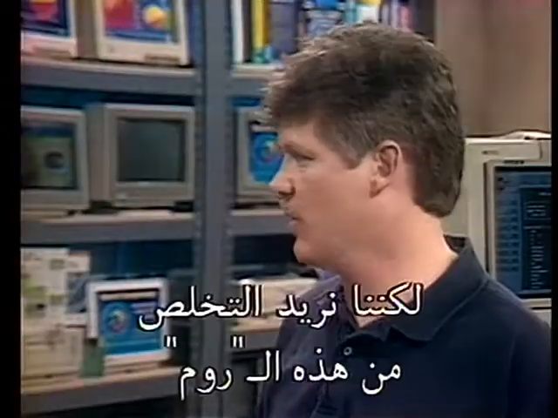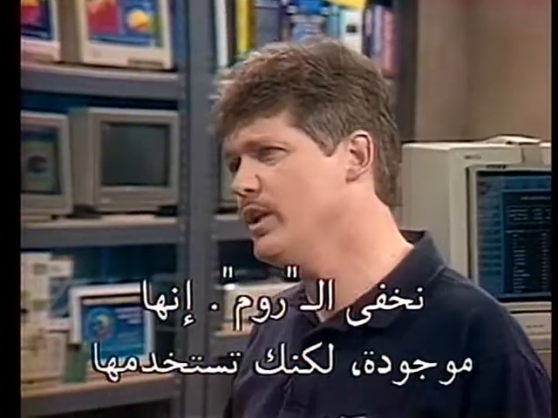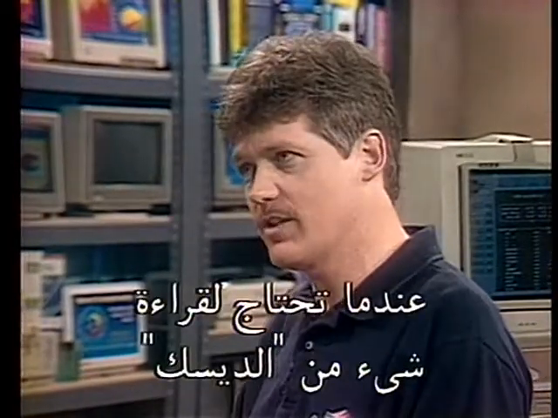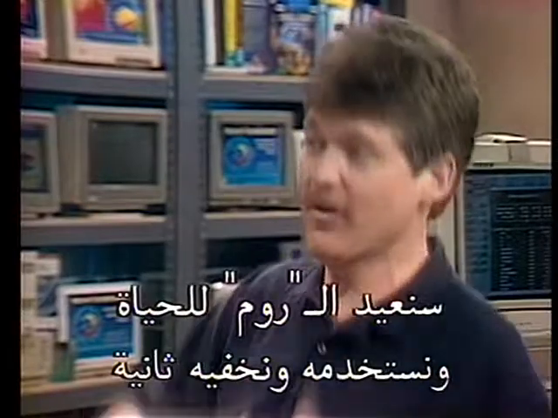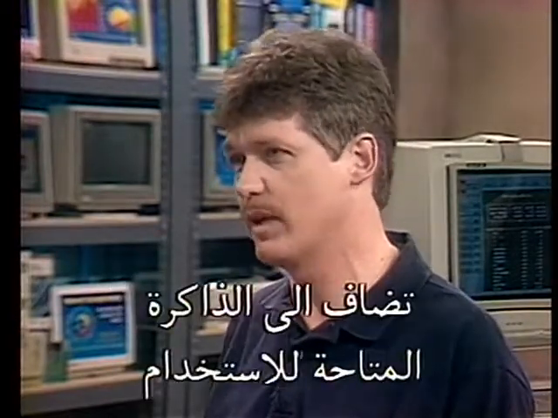What we'd like to do, however, is get rid of those ROMs. Now, of course, if I actually got rid of the ROMs, you wouldn't be able to see anything on the video. You don't really get rid of them, but pretend we're getting rid of them. We call this feature Stealth, and what we're doing is hiding the ROMs. The ROMs actually are there, but you only use them when you actually need them. That is, when you go to read something off the disk, we will bring the ROM back to life, use the ROM, and then hide it once again. That's why we call it Stealth. The idea here is to get almost 100K more memory available for us to use.